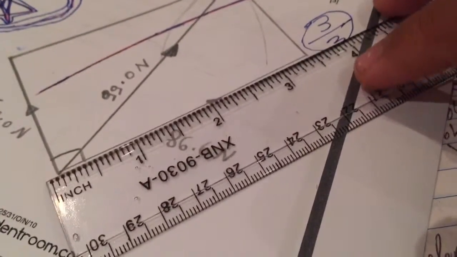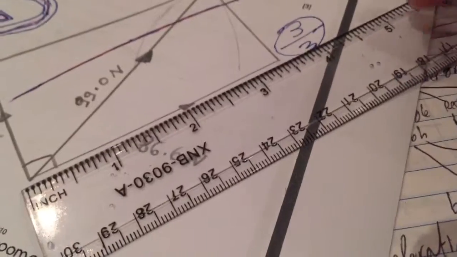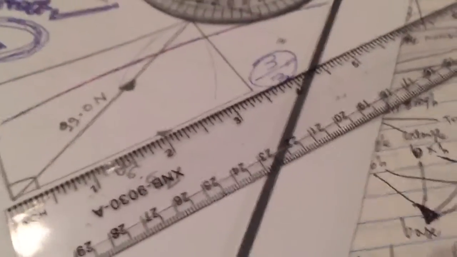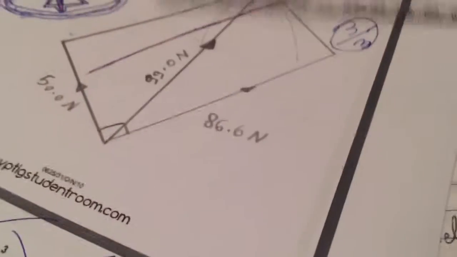And you basically measure 8.66 centimeters, and then you just connect the line like that. So after doing that, you basically would have two lines without that parallelogram.